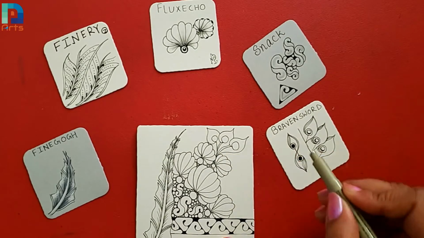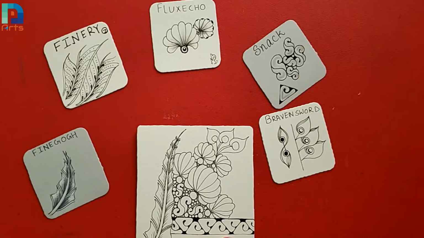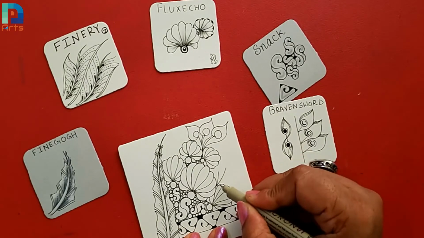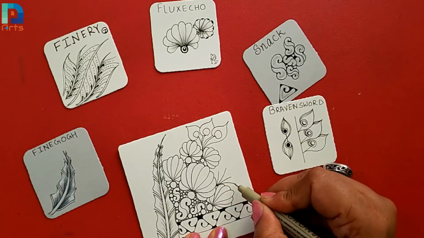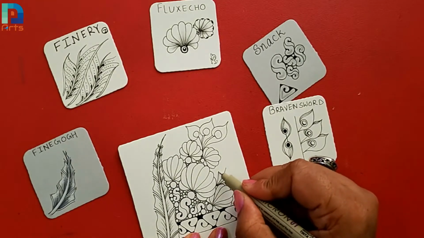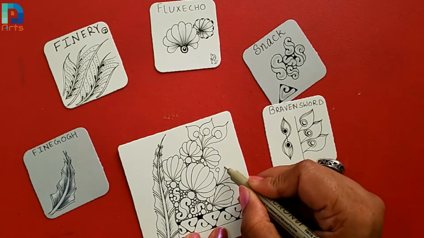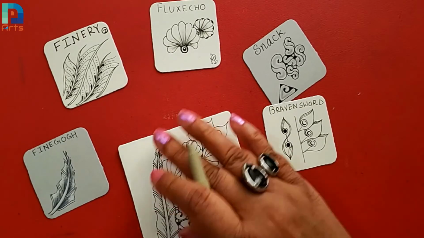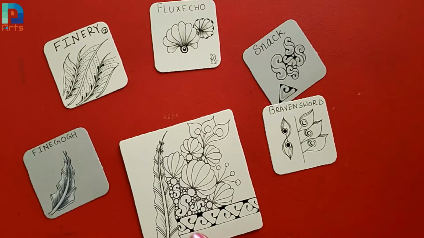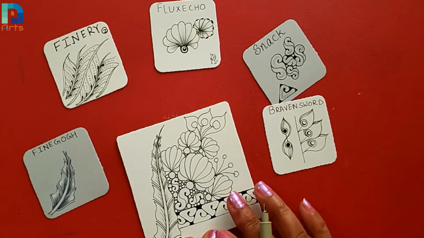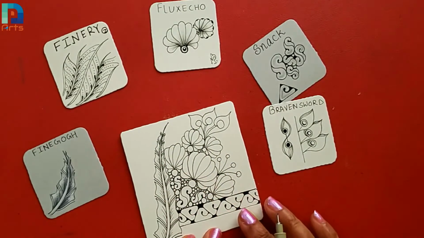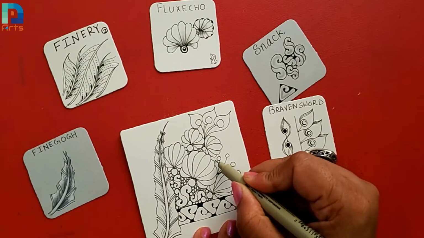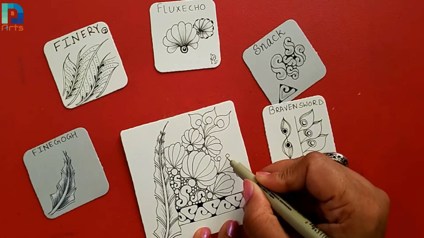So this is the Braven's World Tangle. So let them flow, whatever space you have, based on that. So your tile might be absolutely different than mine. You can draw a little bit bigger, smaller, a little bit left or right. So it's absolutely fine how it is going.